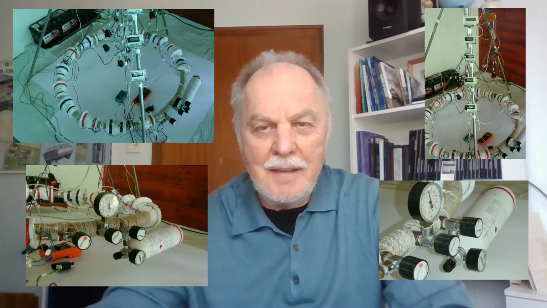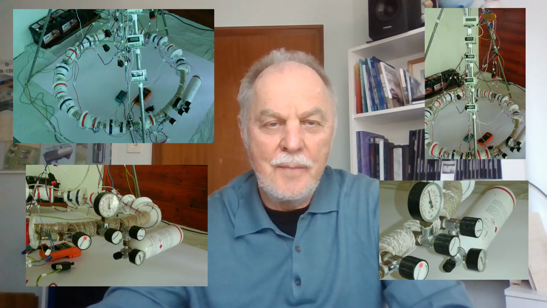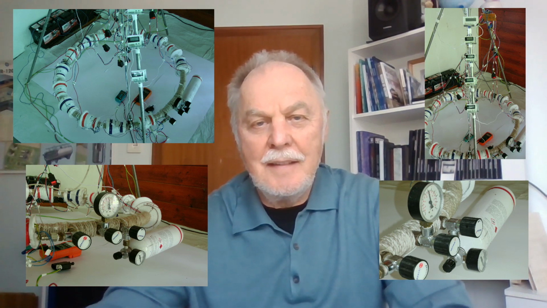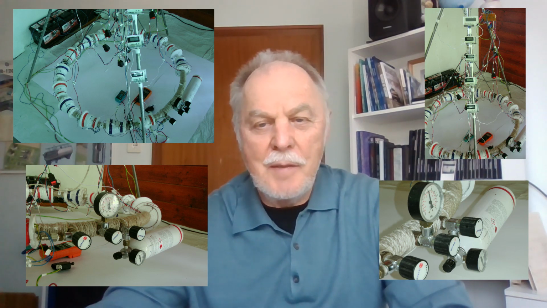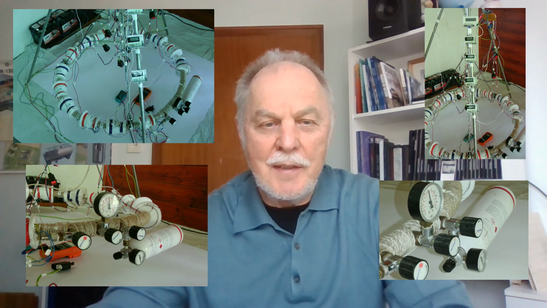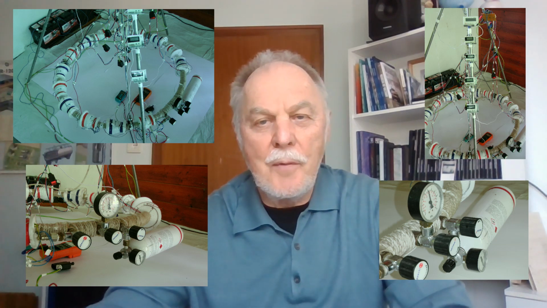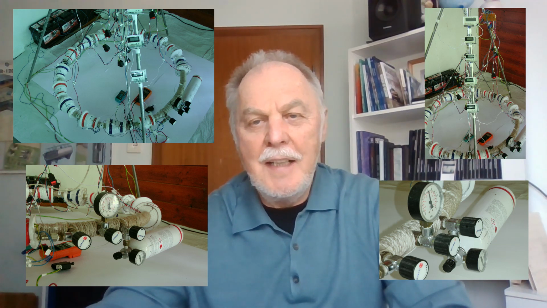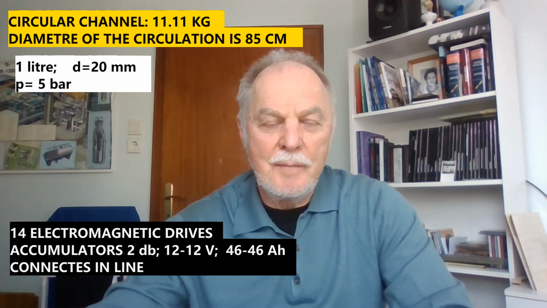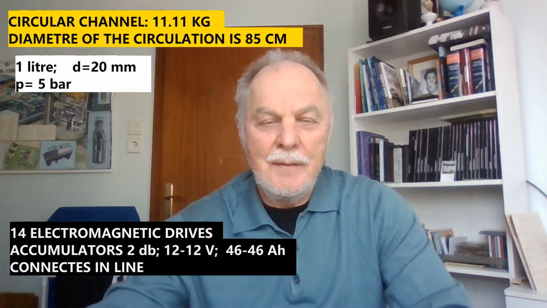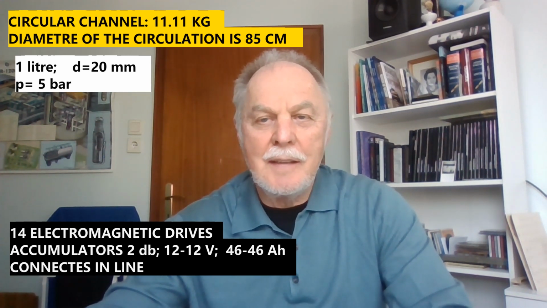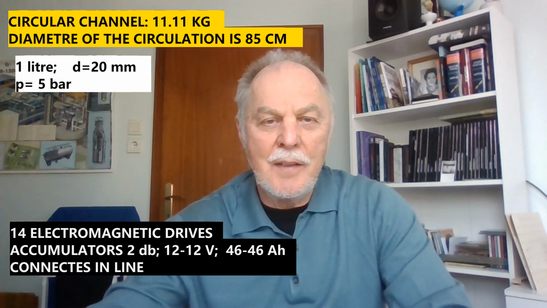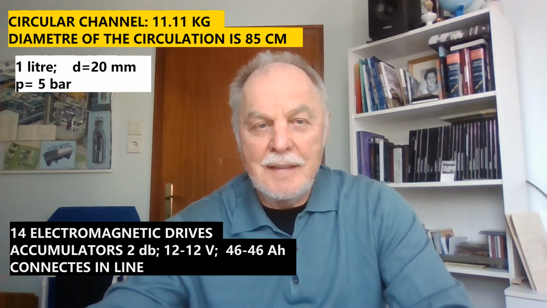The accelerator was hung up on a stand with three legs. There are the stand, the channel of the accelerator here with the hydrogen balloon on the images. The circular channel made from copper, weight of 11.11 kilogram. The volume is 1 liter. The diameter of the circulation is 85 centimeters. The internal diameter of the channel is 20 millimeters.